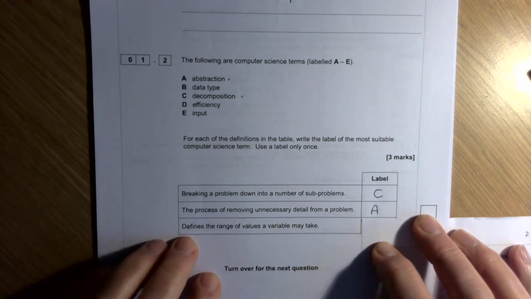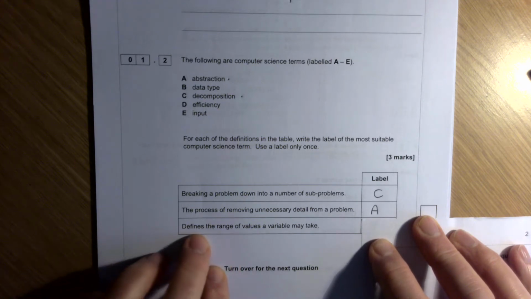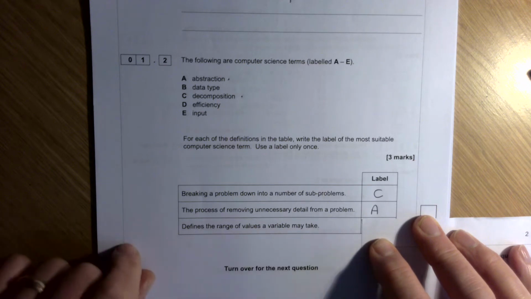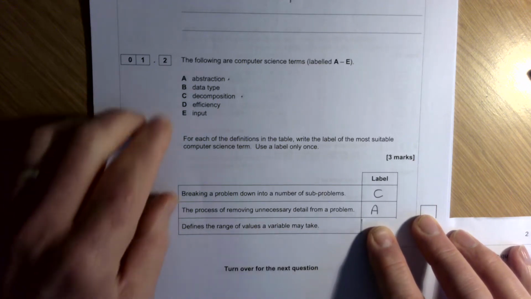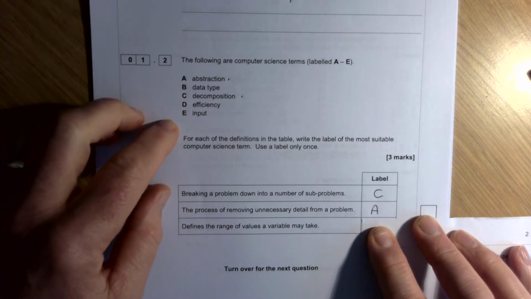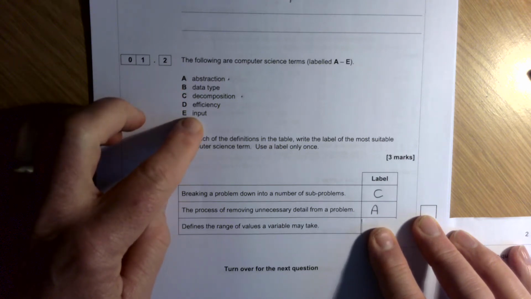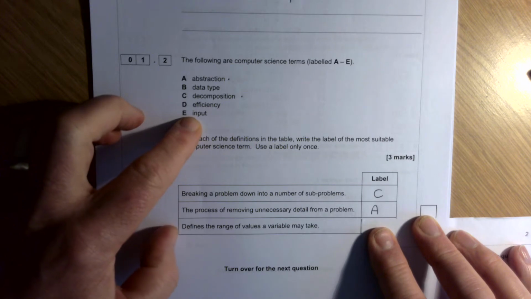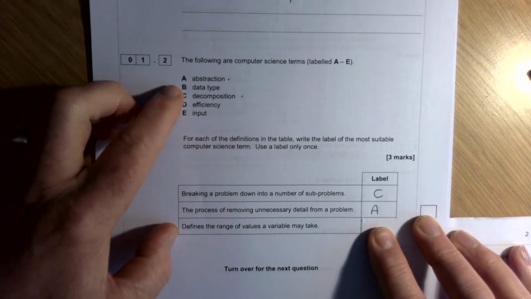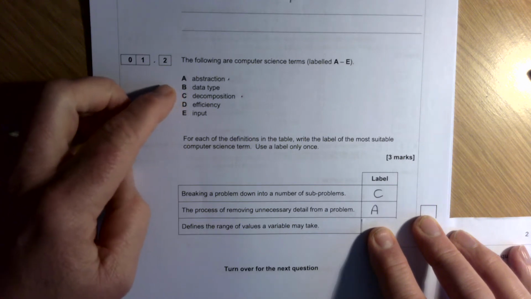Now the third one is slightly strange. Defines the range of values a variable may take. Now at first sight we're thinking, what's that? Well, obviously abstraction, decomposition we've dealt with, so we've got 3 left. Input, no, it's not input, is it? We're not telling it what to put into the computer system. Efficiency, nothing to do with that. B, data type. What's a data type?